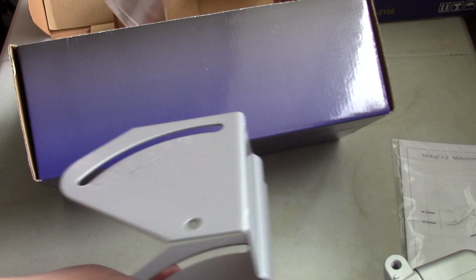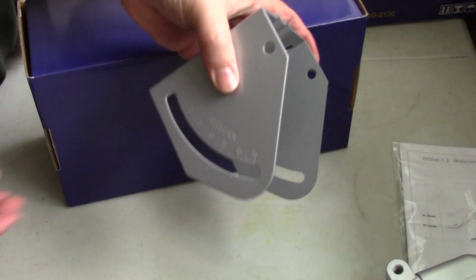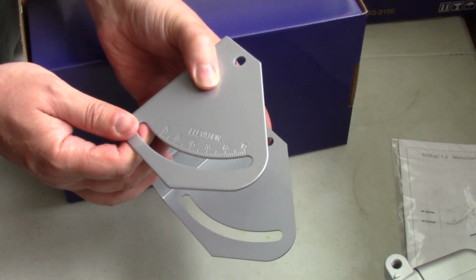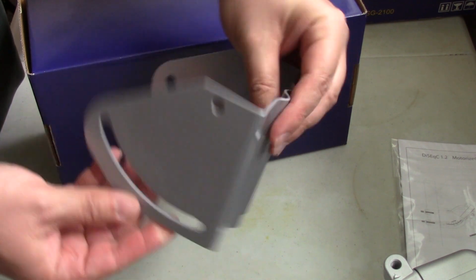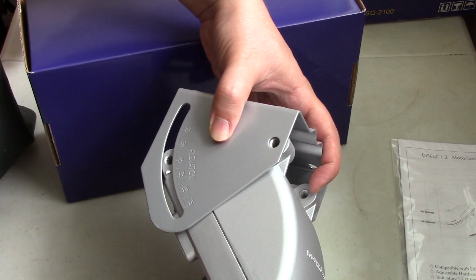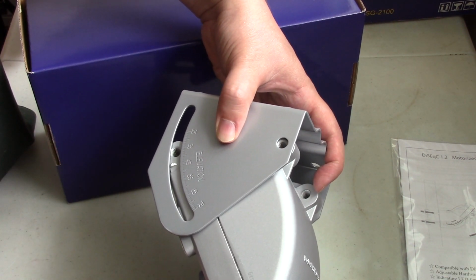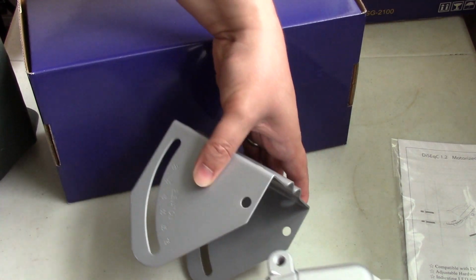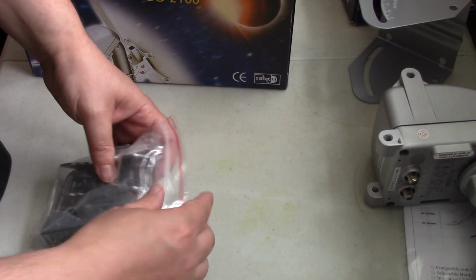So this here, I'll show you guys this. So this one side will have the elevation, and the other side will have the latitude. A lot of people in this hemisphere is about 45-ish degrees around there. So that's probably where you're going to want to have your motor. Okay, so let's go through some.